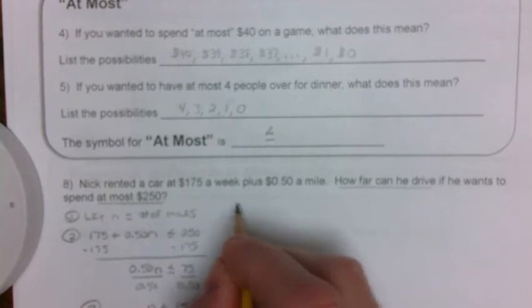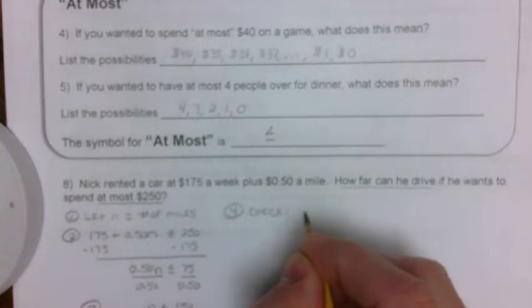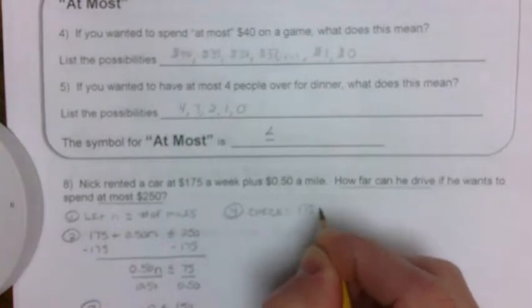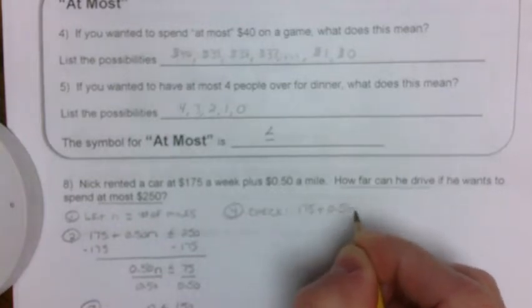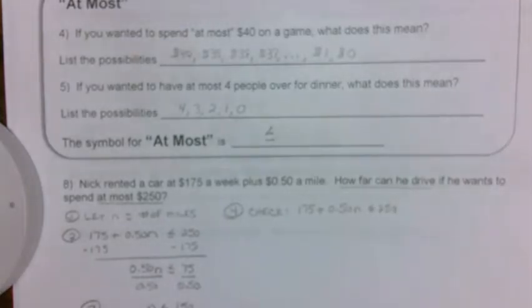Step 4 now, let's go ahead and do a check. The inequality said 175 plus 50 cents times n is less than or equal to 250. I'm not going to use 150 for my check, because I would get 250 is less than or equal to 250, which is true, but I still don't know if my symbol is pointing the correct way.